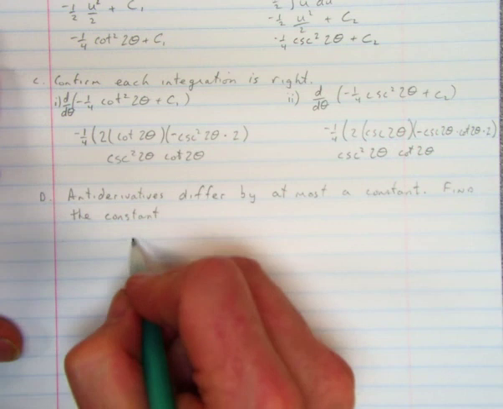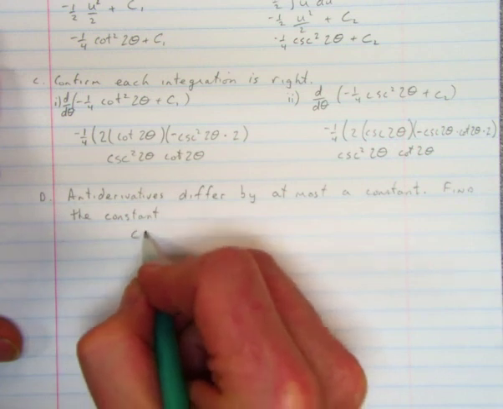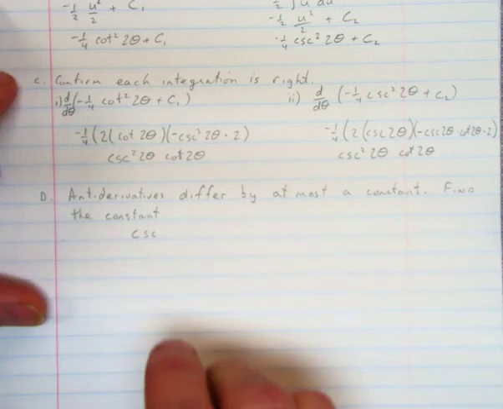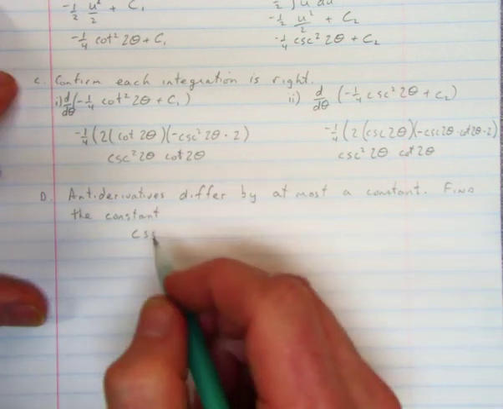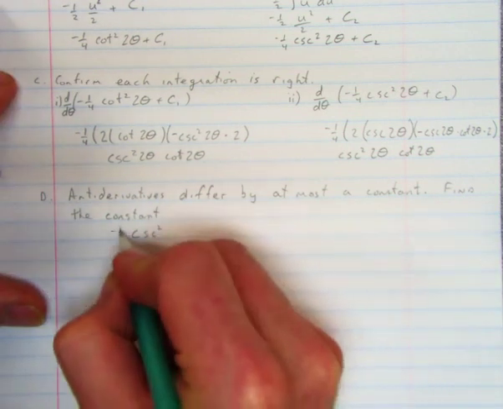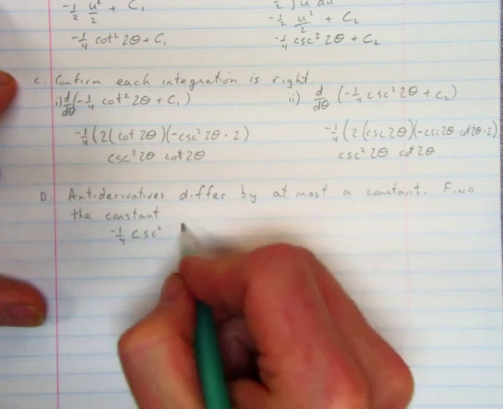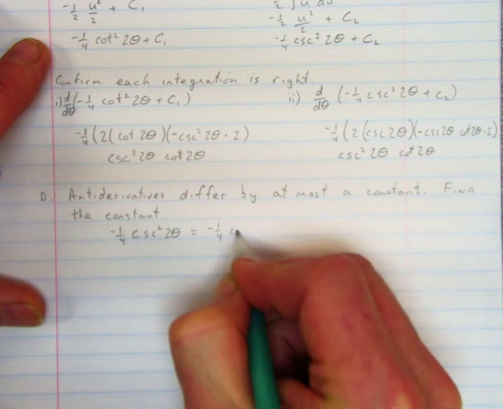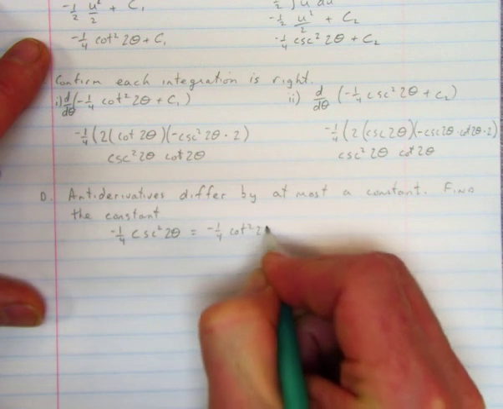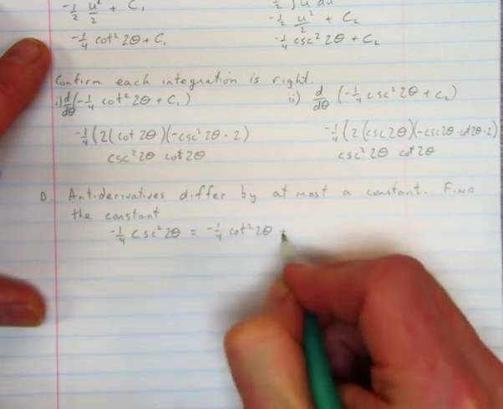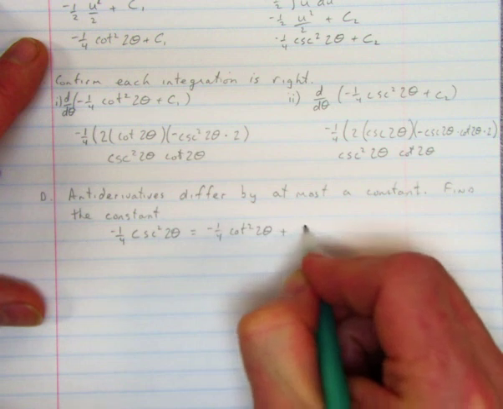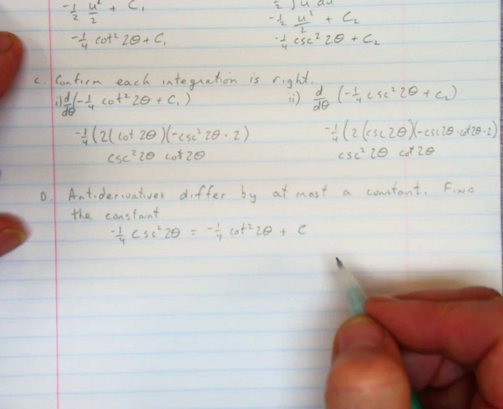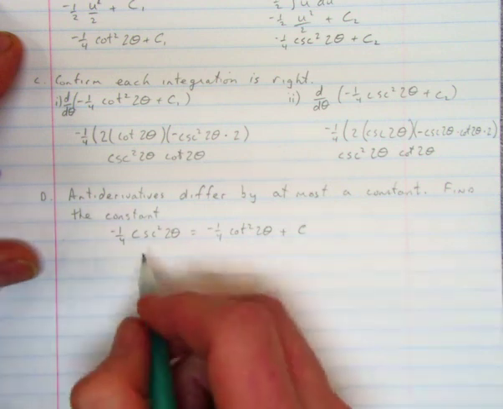So what we want to do here is we want to say negative 1/4 of cosecant squared 2 theta is going to equal negative 1/4 cotangent squared 2 theta plus some constant, and I'll call it C, and we have different letters, C1, C2, C, so we can know that they're all different.